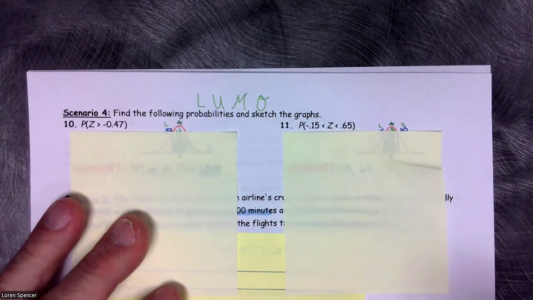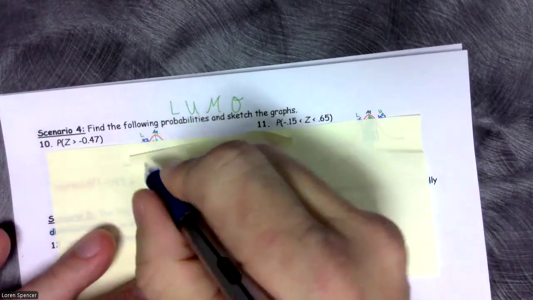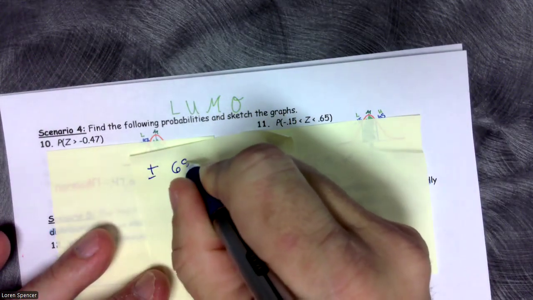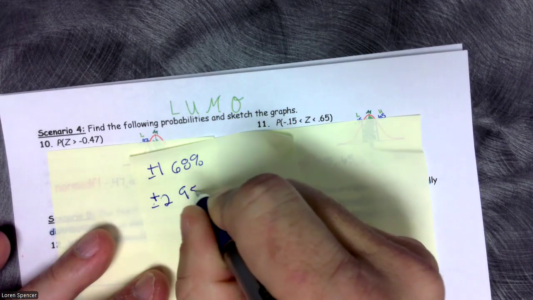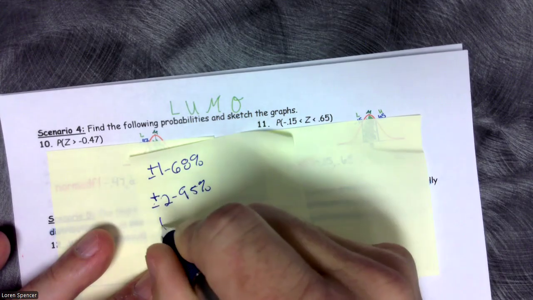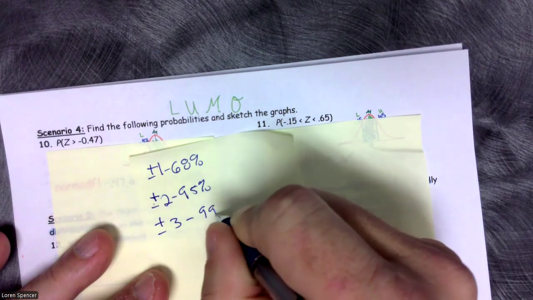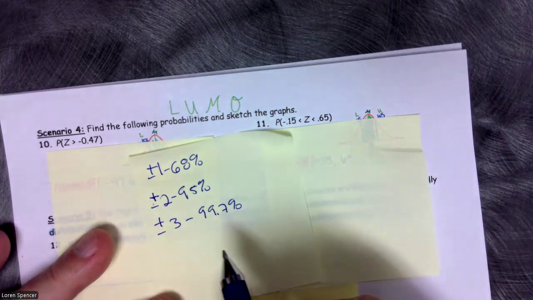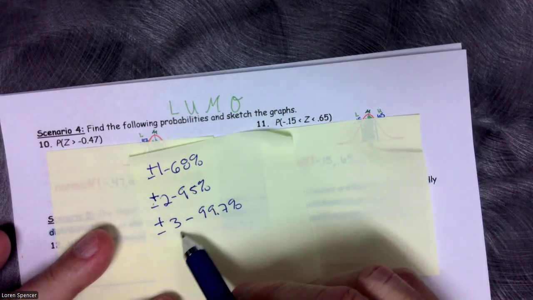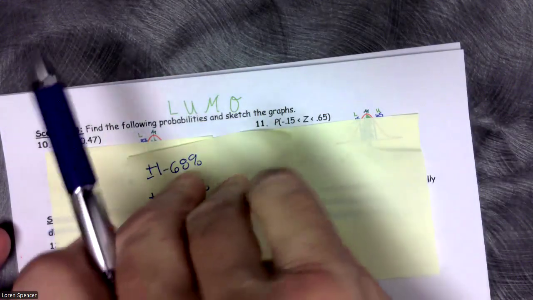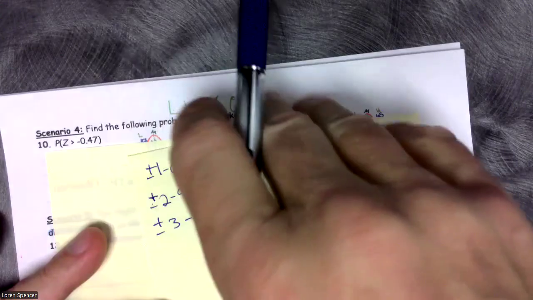And by the way, I cannot stress how much you have to memorize that plus or minus. You know what? I'm going to write this down just because it's so important. Plus or minus 1, 68%. Plus or minus 2, 95%. Plus or minus 3, 99.7%. Now, those are approximate, but they're good enough. Plus or minus 1 standard deviation, 68% for the normal, plus or minus 2 is 95, and plus or minus 3 is 99.7.